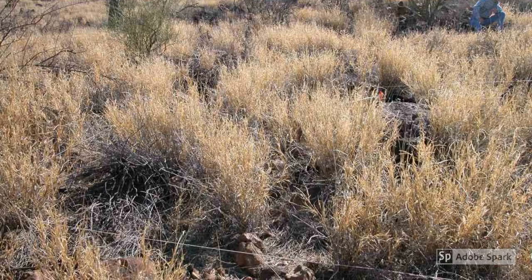So to start, let's take a look at what bufflegrass is and the effects that it has. So bufflegrass is a perennial grass that was brought in from Africa. It's an invasive species to the Sonoran Desert and Southwest United States. That's where it threatens the desert ecosystems by outcompeting native plants and alters the fire patterns of the desert.